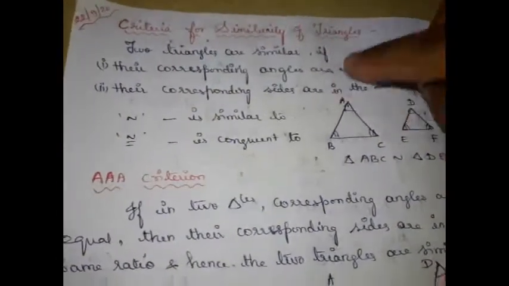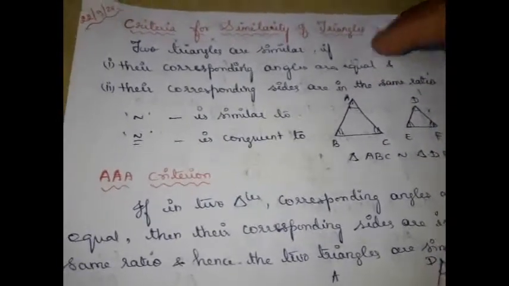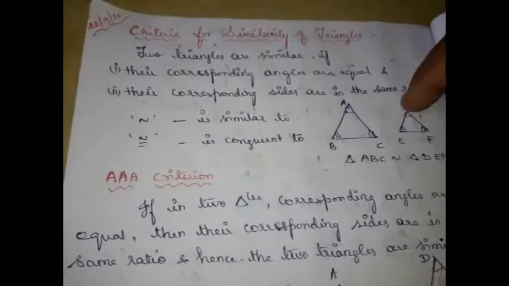But now we can infer that these two are not both necessary conditions. One implies the other. It suffices if the corresponding angles are equal; automatically the corresponding sides will be in the same ratio, therefore the two triangles will become similar. Or if the corresponding sides are in proportion, then automatically the corresponding angles will become equal, and hence the two triangles will become similar, right?